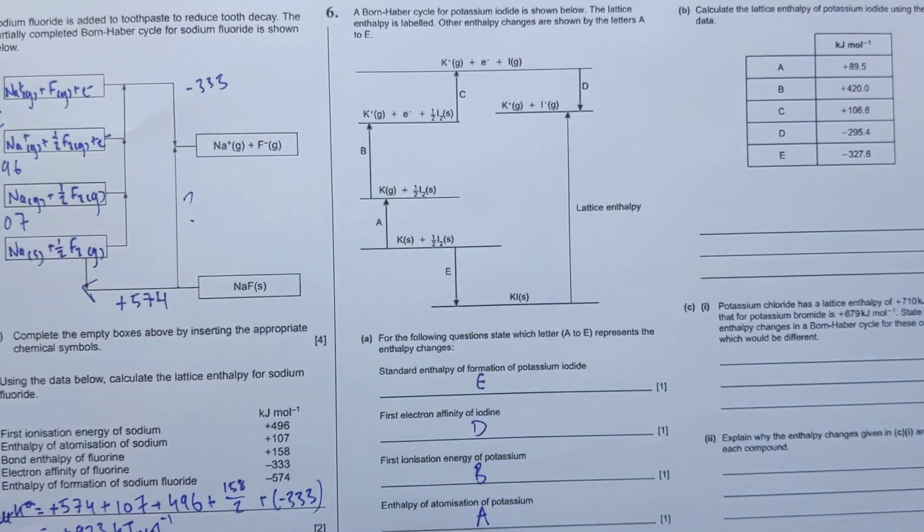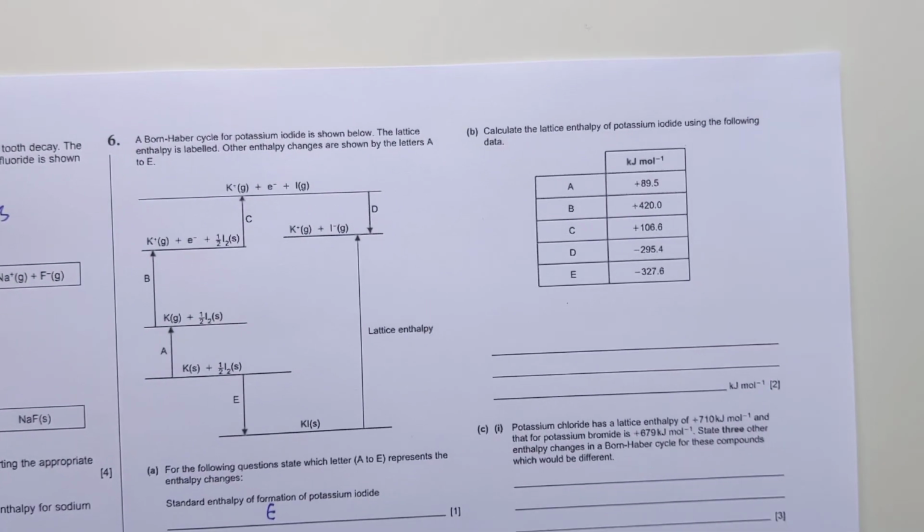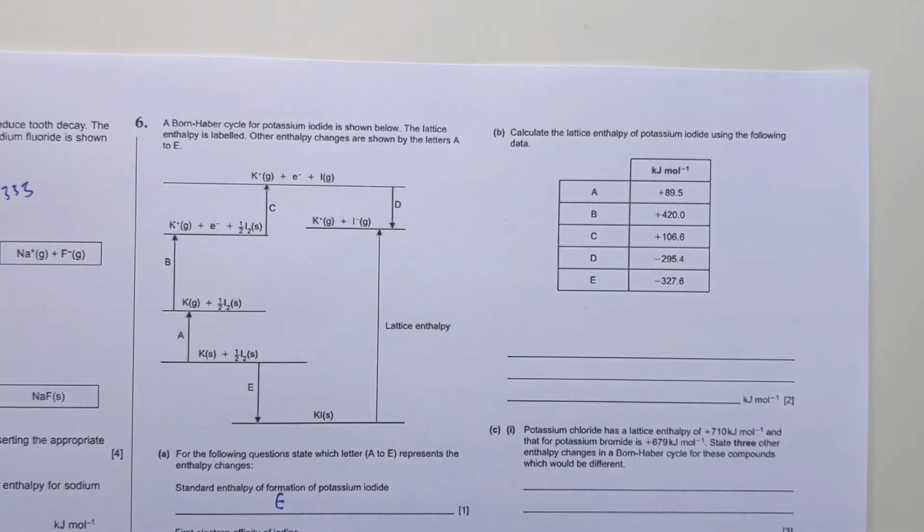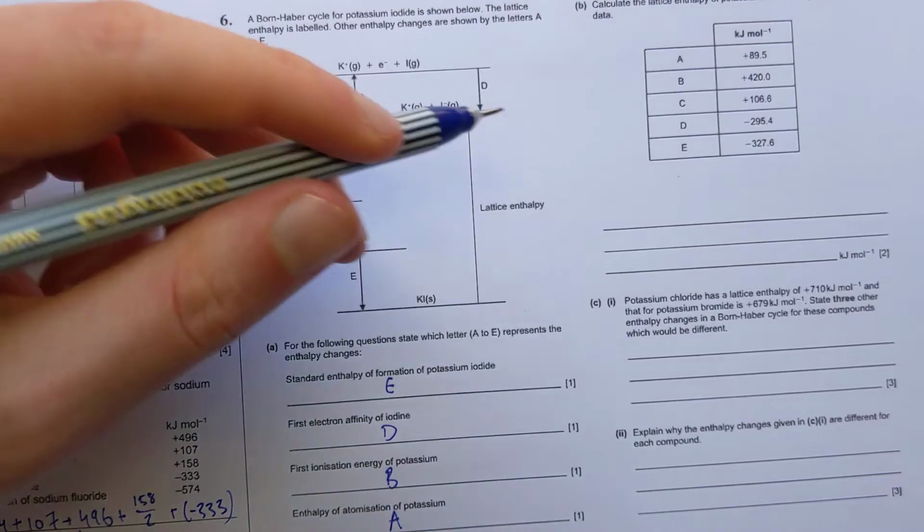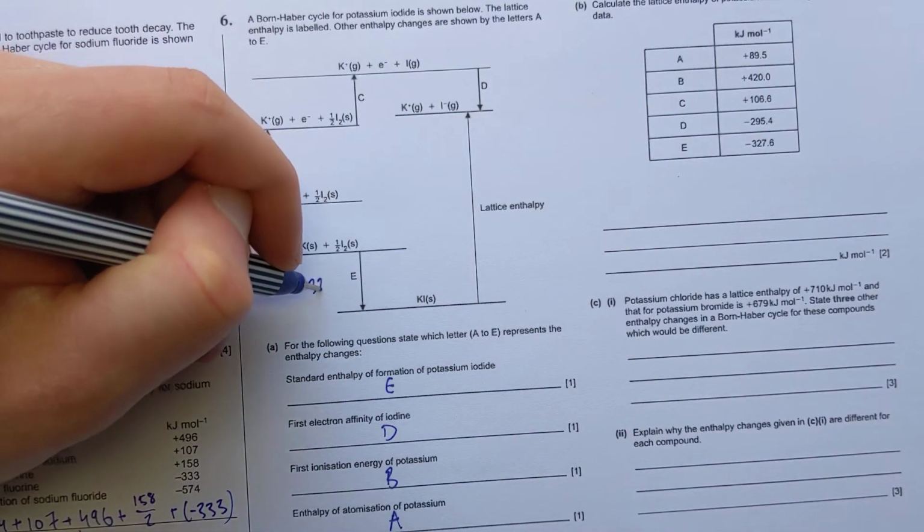Your calculation step, just for 2 marks, given all those values, what is the lattice enthalpy of potassium iodide? I'm going to put my numbers on, so my E value is minus 327.6.